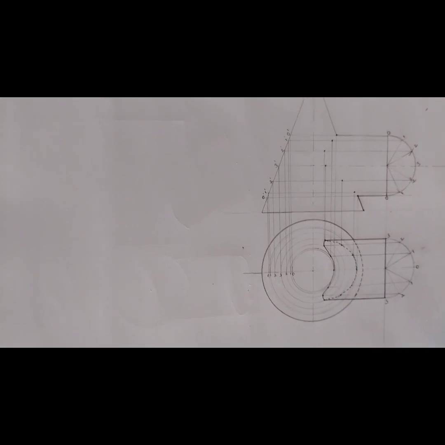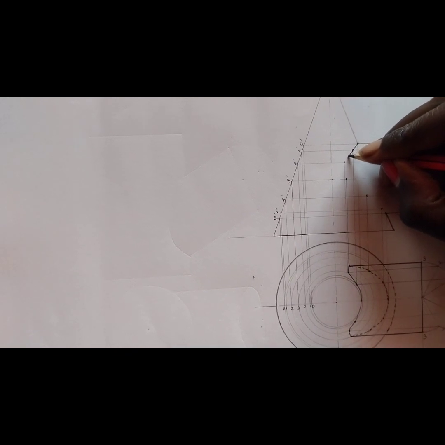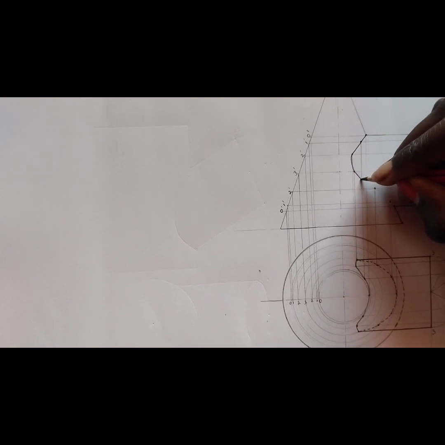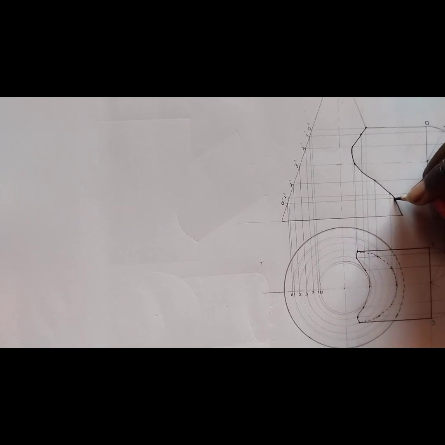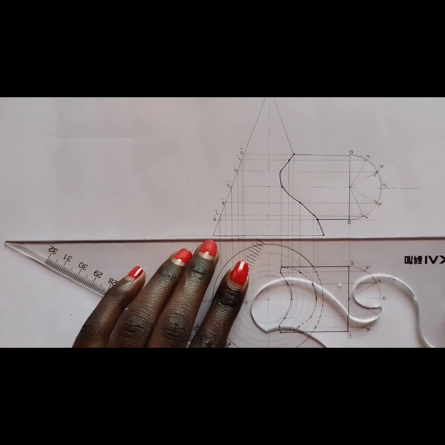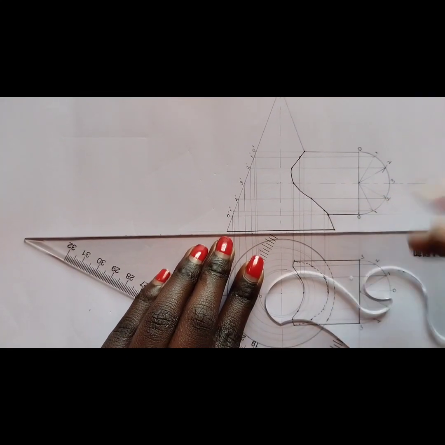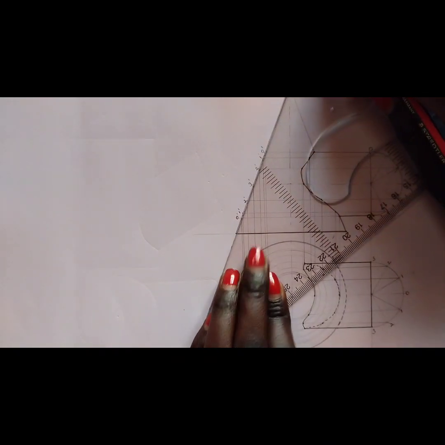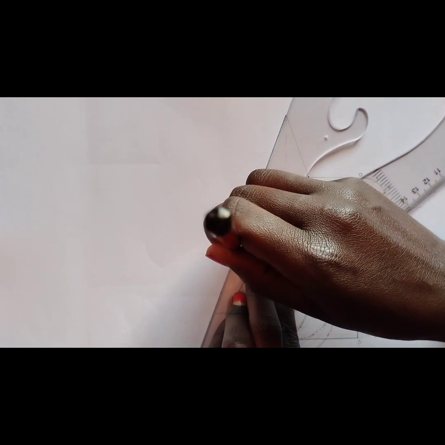So from there we're going to join our points freehand using your HB pencil. Make sure you have a smooth curve. So that is your smooth curve. From there you can show now the complete front elevation. Have that. Make sure your drawing is neat.